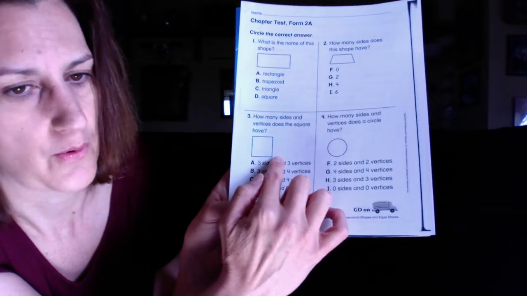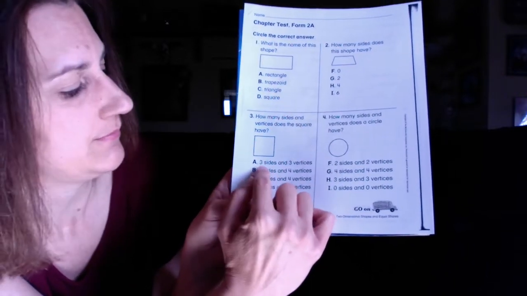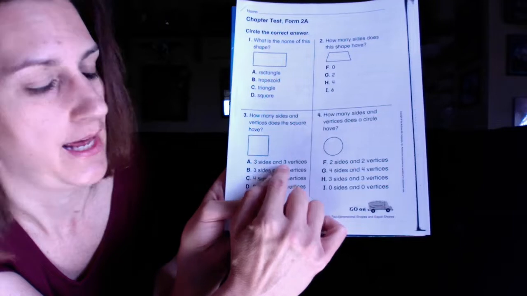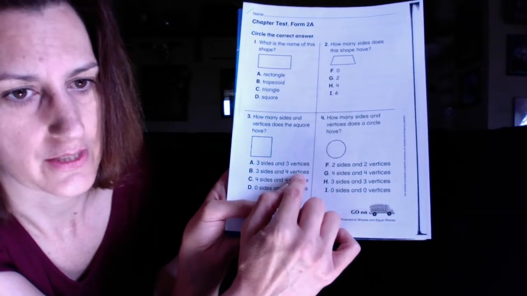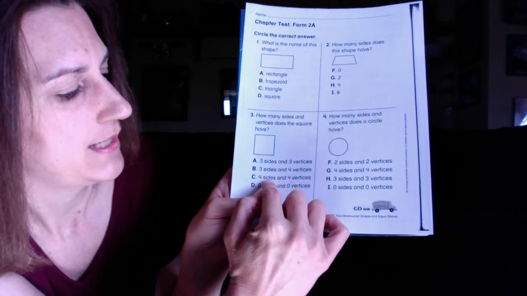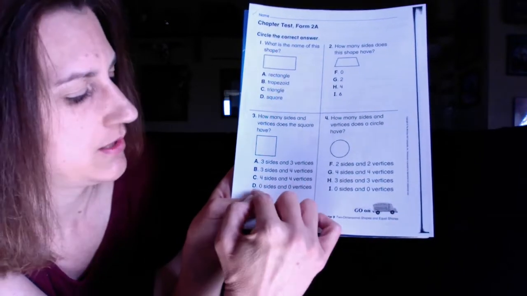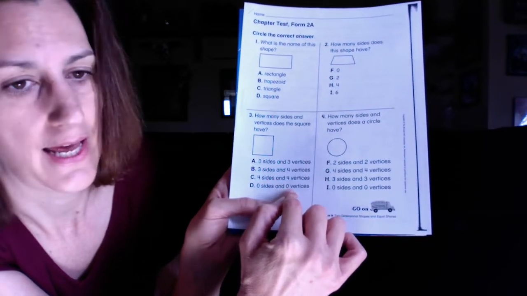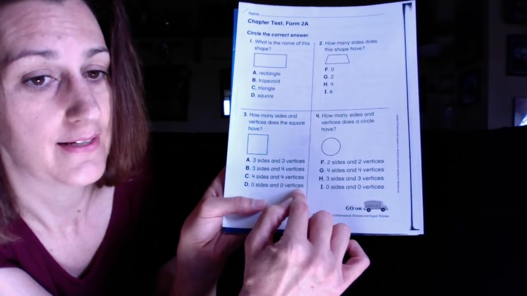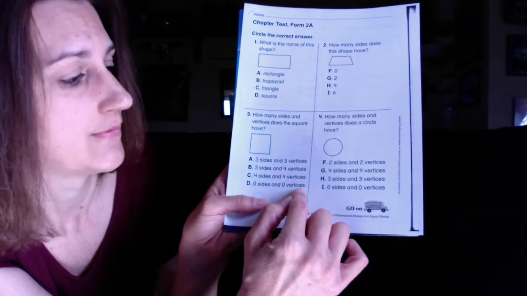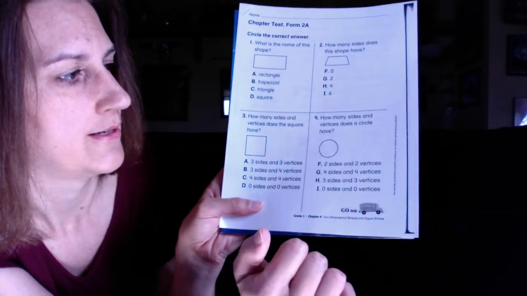So what does my square have? I'll read them one more time. 3 sides and 3 vertices, 3 sides and 4 vertices, 4 sides and 4 vertices, or 0 sides and 0 vertices. So what does my square have? How many sides? How many vertices?